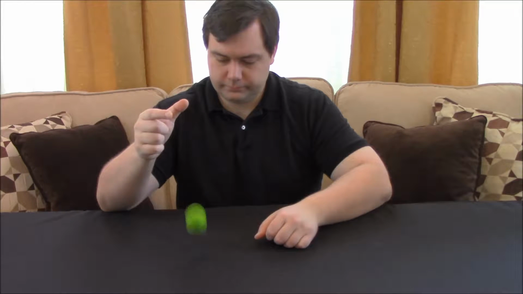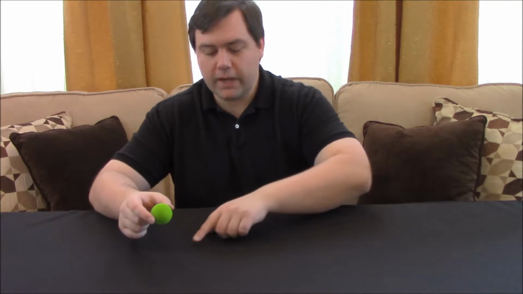Here I have a ball. Now I'm going to drop this ball and let's observe where it lands. So where did it land? Well, it landed right about there. But let's be a little more precise.